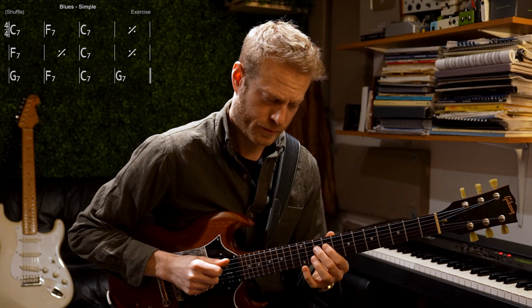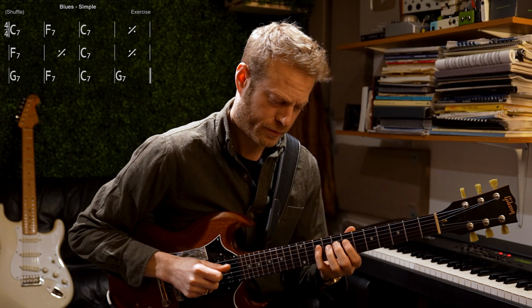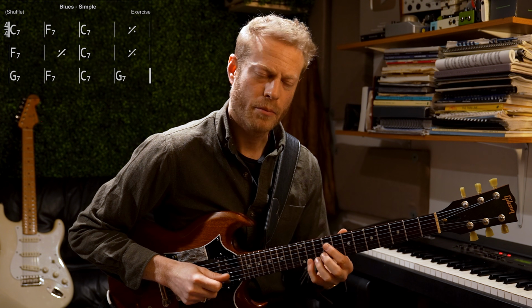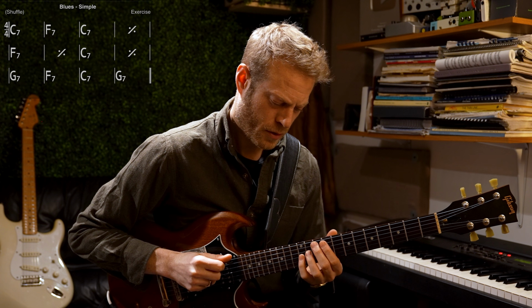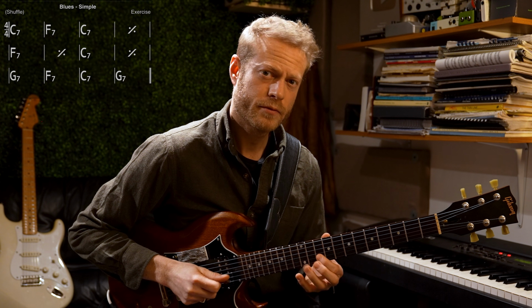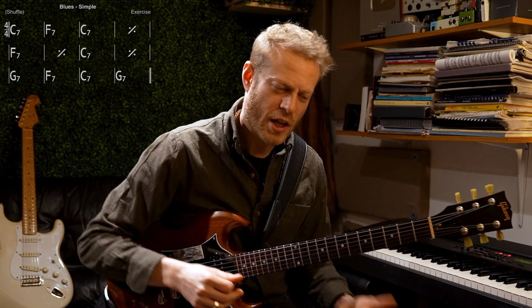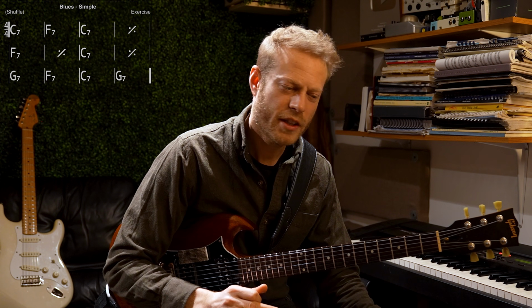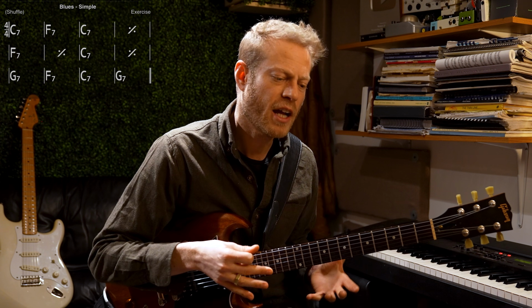G7, F7, back C, and notice that even though I'm just playing the scales, literally the Mixolydian, the dominant scales, you can hear the chords go by because the scales are so connected to the chords and the harmony.